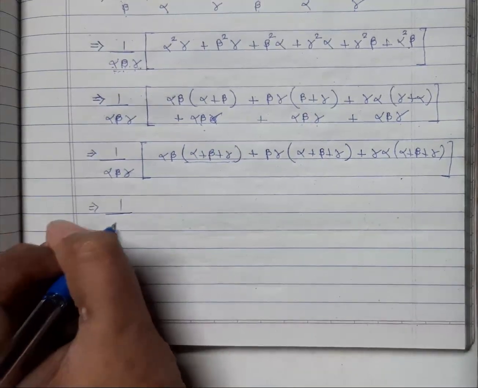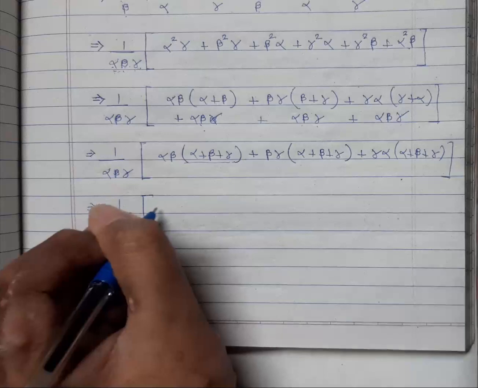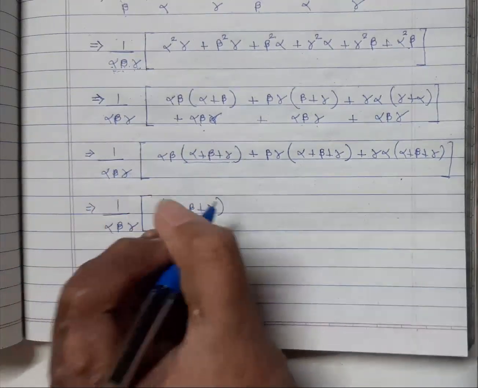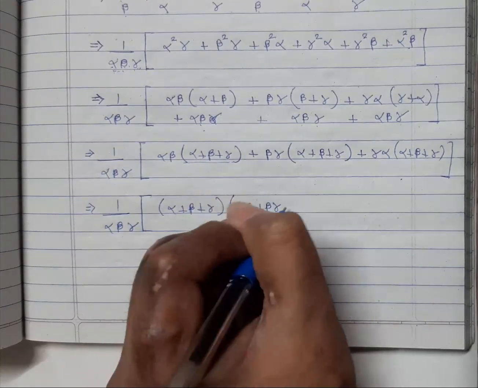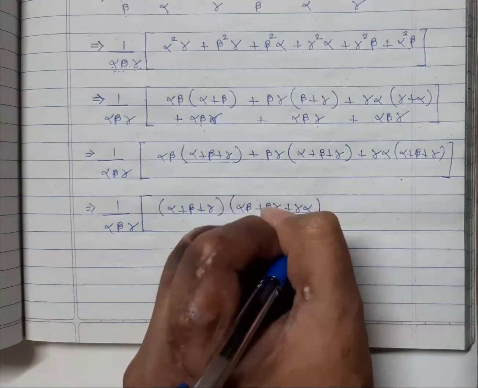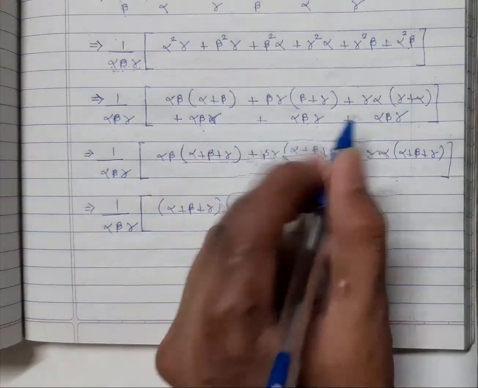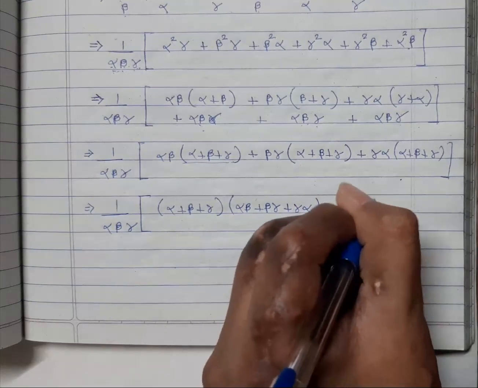So this equation becomes alpha plus beta plus gamma into alpha beta plus beta gamma plus gamma alpha. But since we have added 3 times alpha beta gamma, we also have to subtract this 3 times alpha beta gamma.